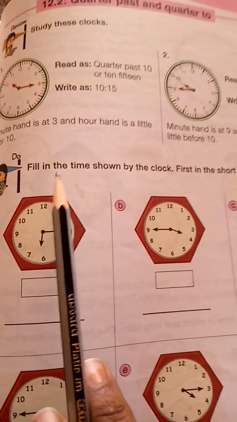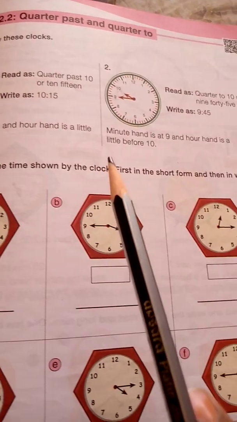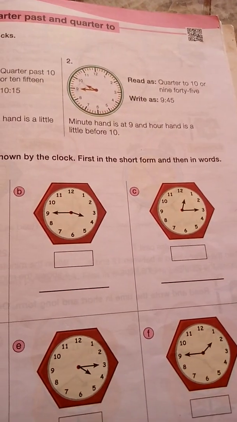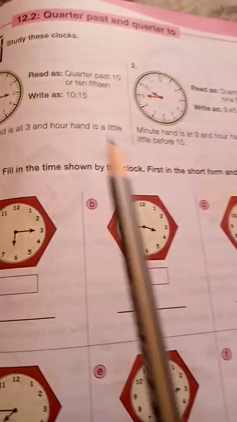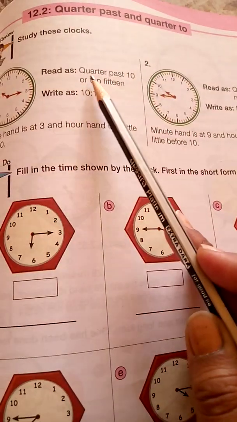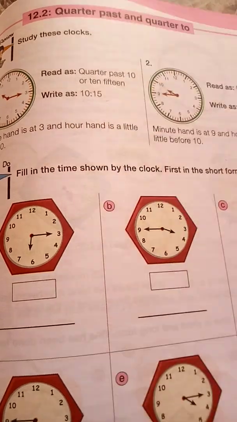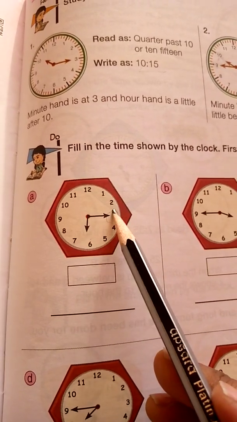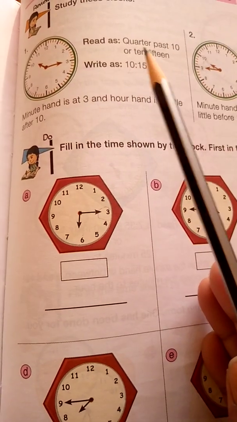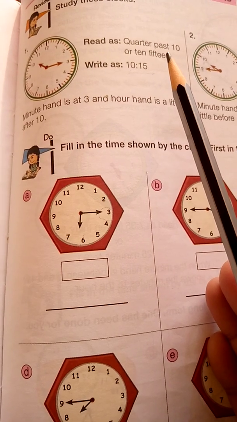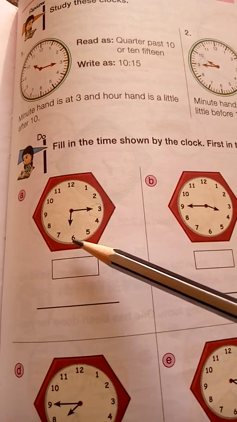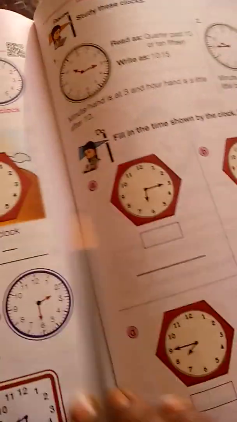Now see here. Fill in the time shown by the clock, first in the short form and then in the words. You have to do both, is what they are telling. I mean, word form and number form. Clear? Now in this sum here, the minute hand is on 3. If it is on 3, then what comes the answer? It is quarter past. So quarter past 10 in this one. Here it is quarter past 6. Understood, children?